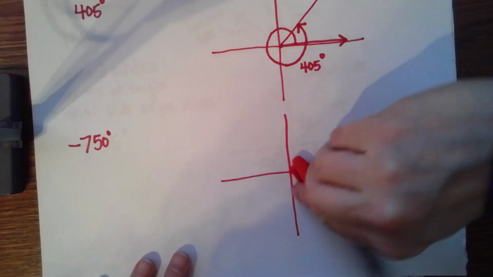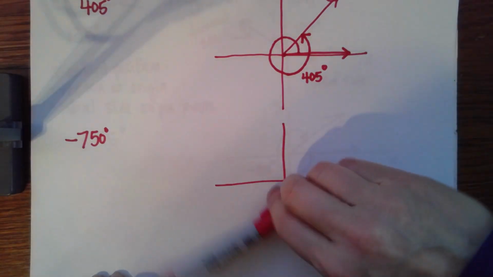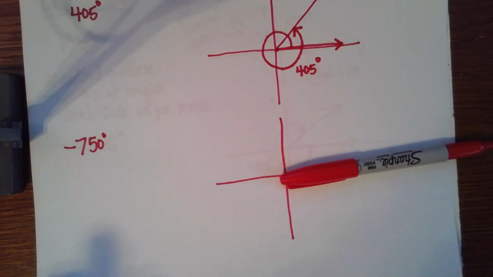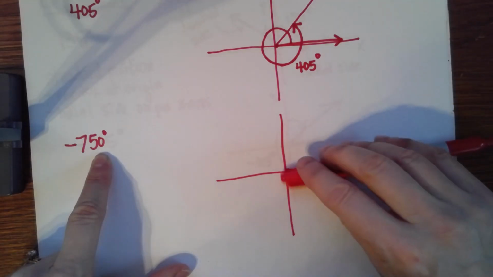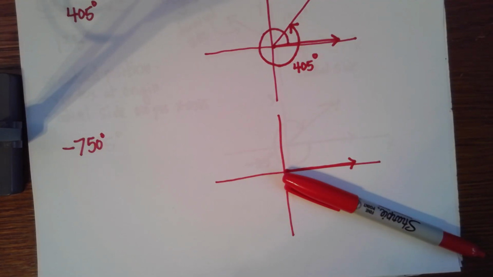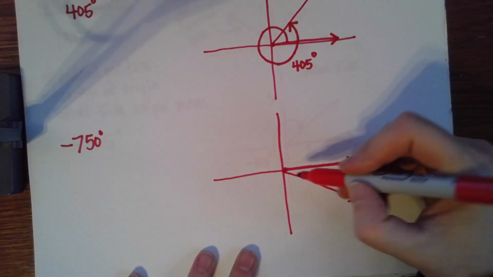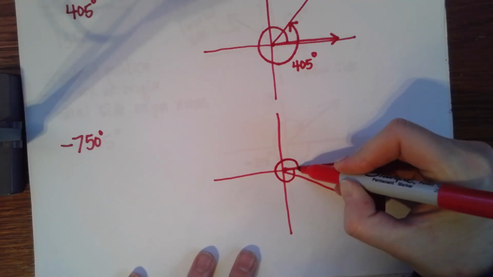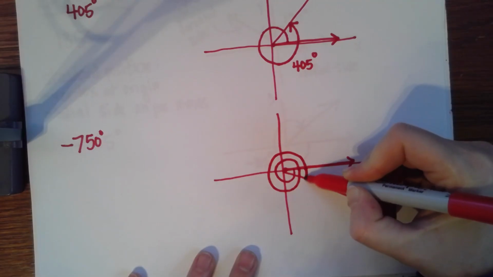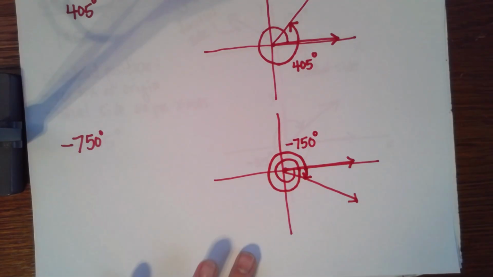So let's see, one full turn would be 360, and then another full turn would be 720. So I'm almost there, but I need to go 720 and then a little bit more. Okay. And right here would be my negative 750. So what happened? I went 360, and then another 360 put me at 720. And then a little bit more, that will be at negative 750.